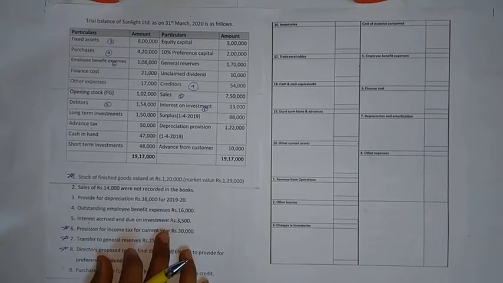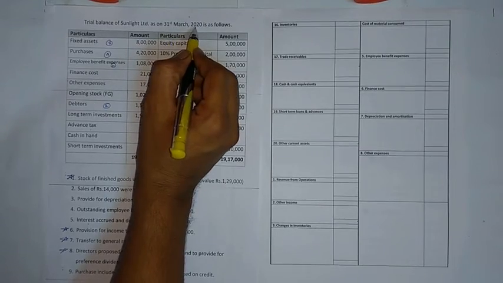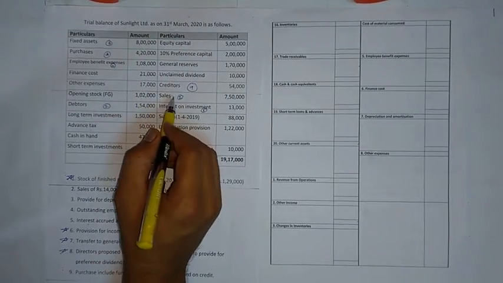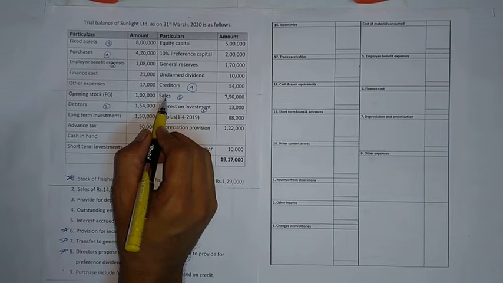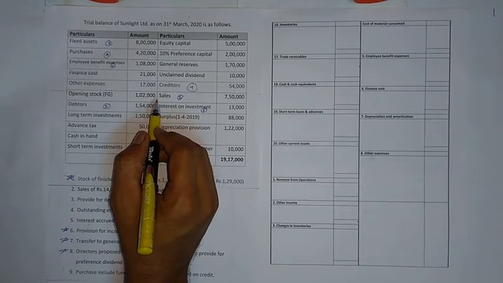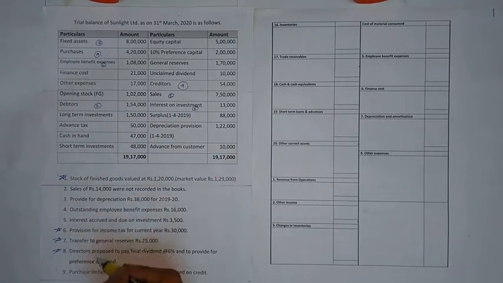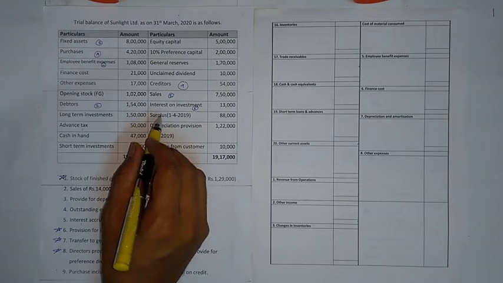Final account. Next question is trial balance of Sunlight Limited on 31st March 20. Debit and credit balances are given, and on credit side sales are given, so we have to prepare profit and loss account as well and balance sheet. I have marked all the adjustments, and star mark adjustments indicate they are independent. They are not concerned with any item from this trial balance.